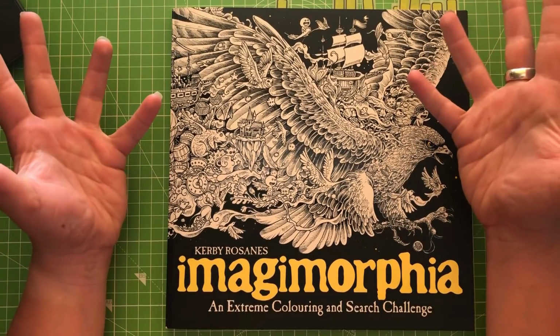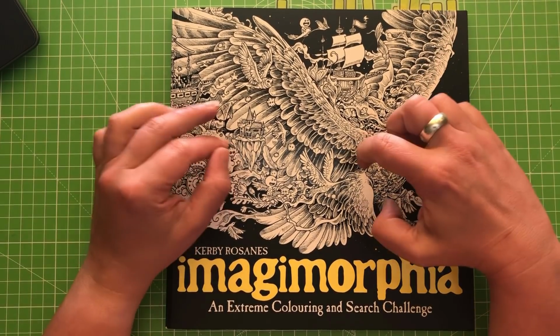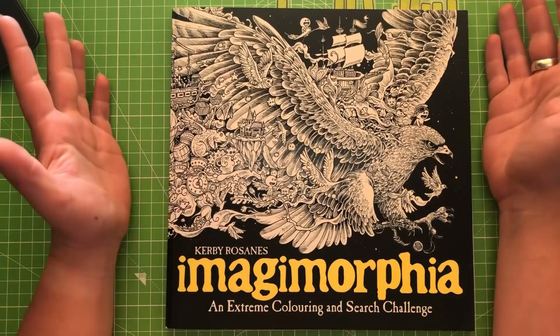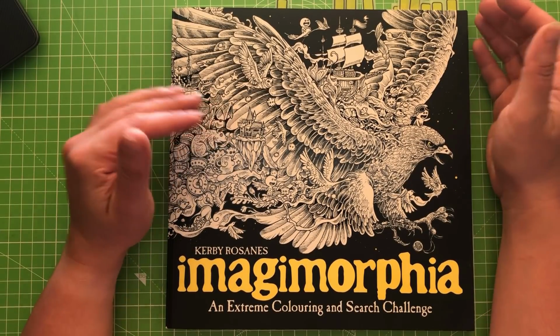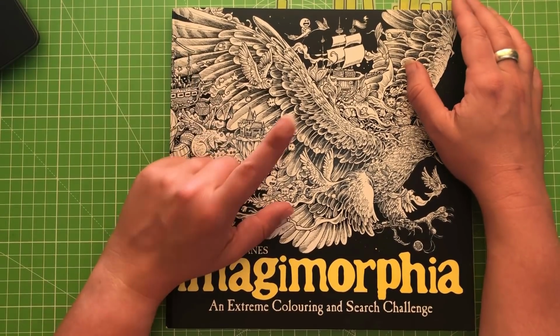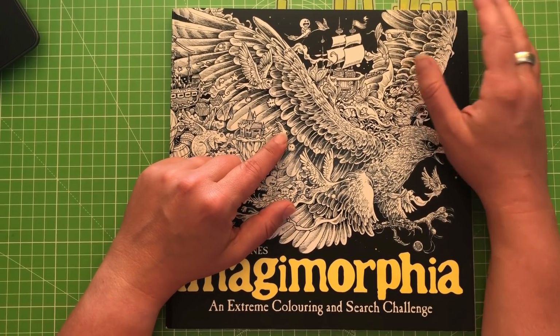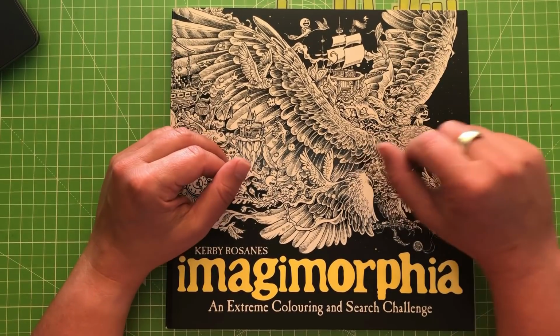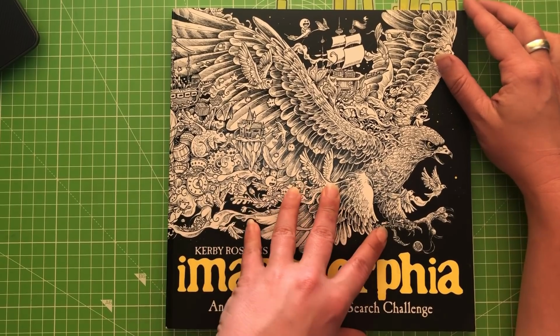You guys have voted and here it is. This is Imagimorphia by Kirby Rosanas and this is the next nameplate page that we're going to tackle. Now I'm not going to lie, when I found out the results of the poll I was like, oh you guys, you make this really difficult for me.